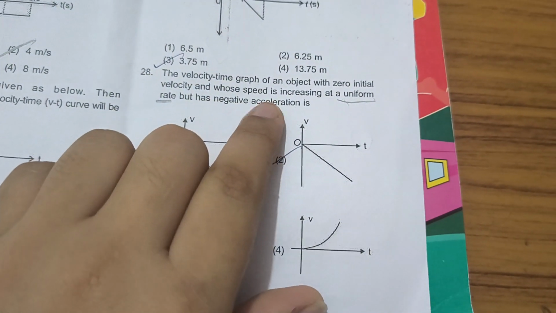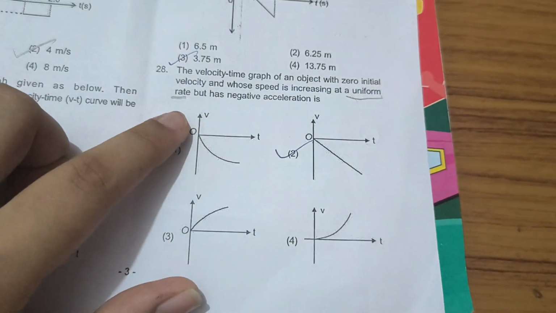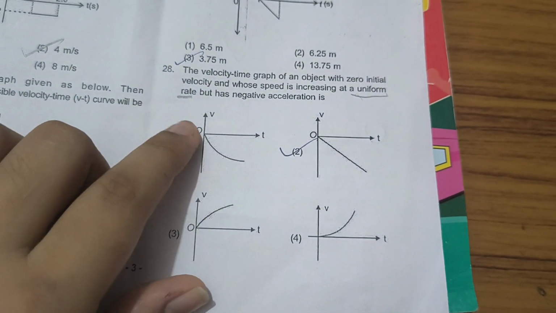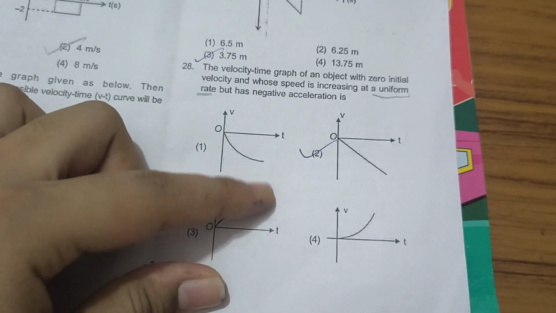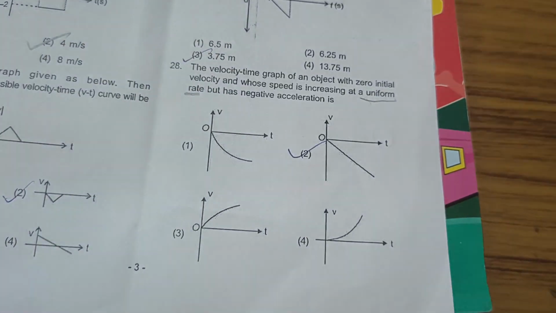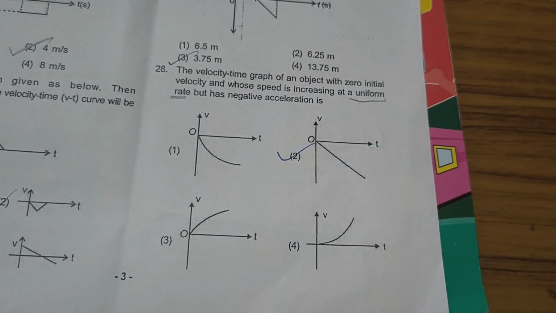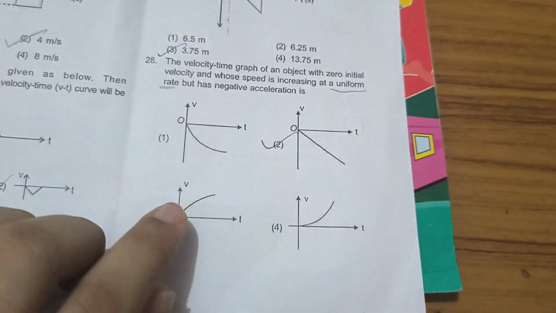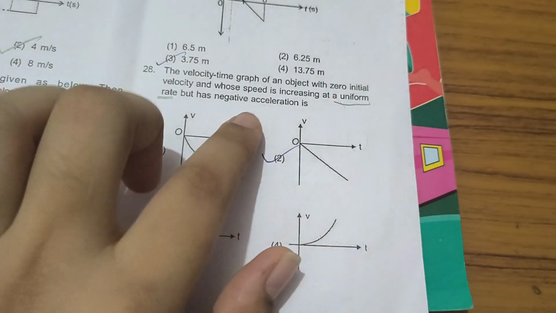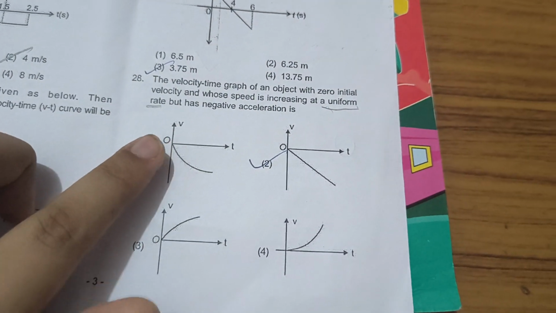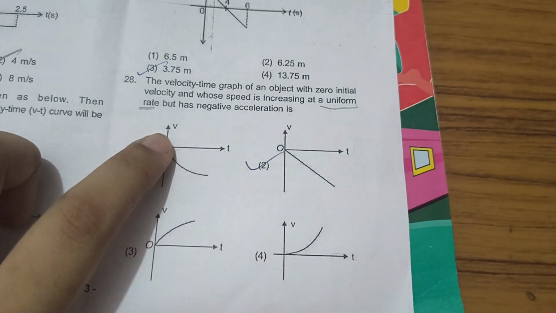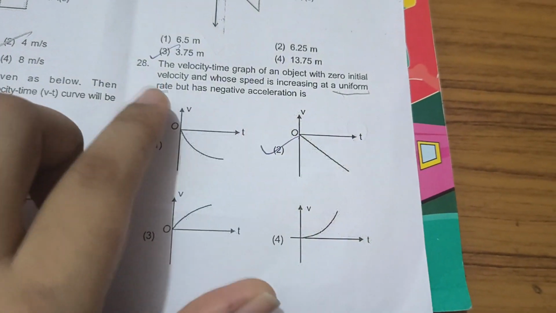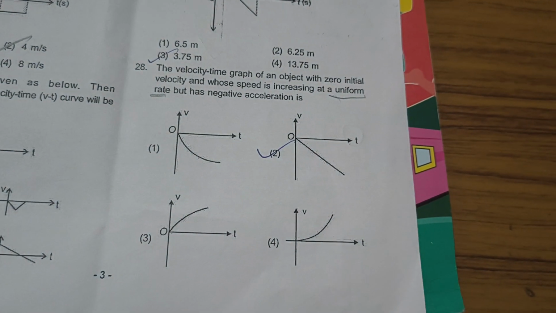Now see, you have been asked about increasing speed. If you see here, then speed is also increasing, because it is moving more negative. More negative means just forget about the sign. If you see only the magnitude, then it is increasing here, it is also increasing. These two are rejected because negative acceleration is asked. So you have to see here that these two are actually increasing speeds.